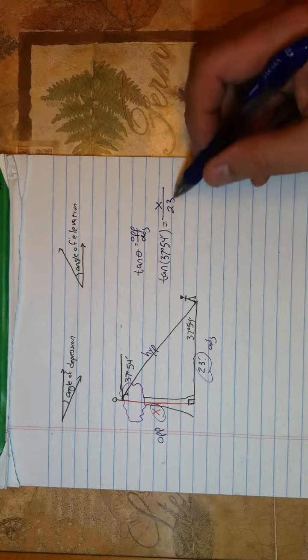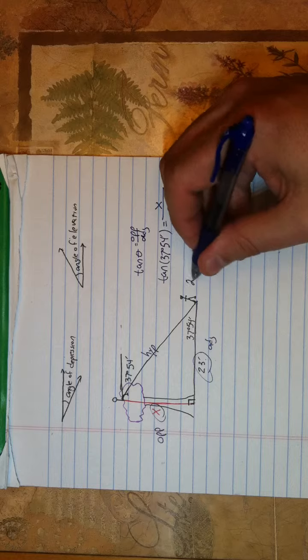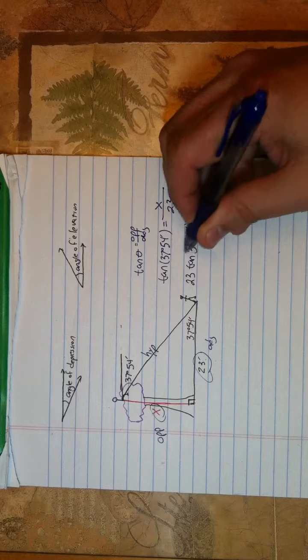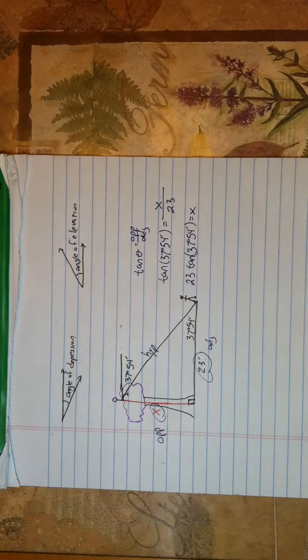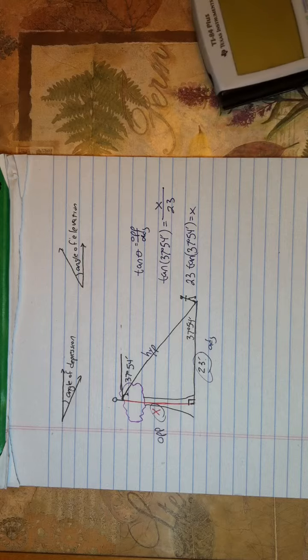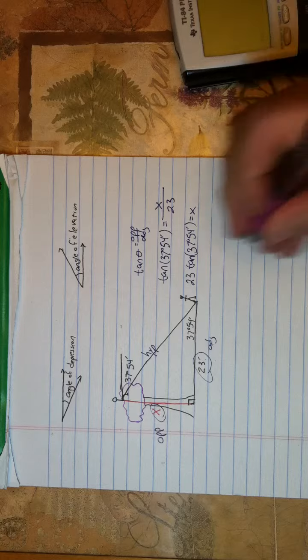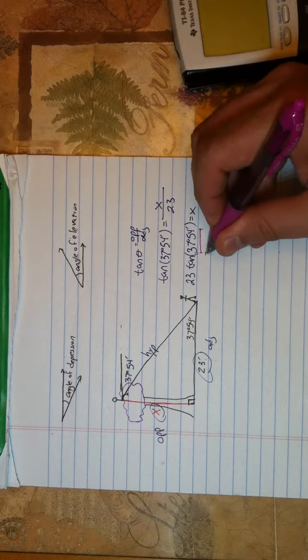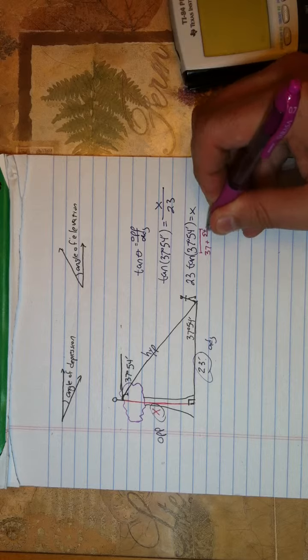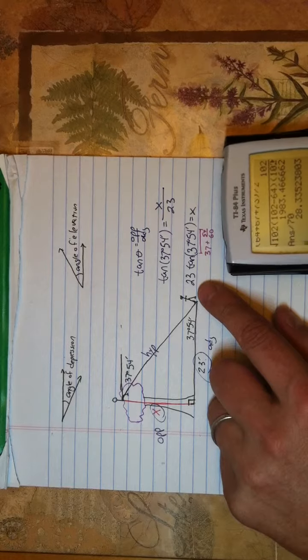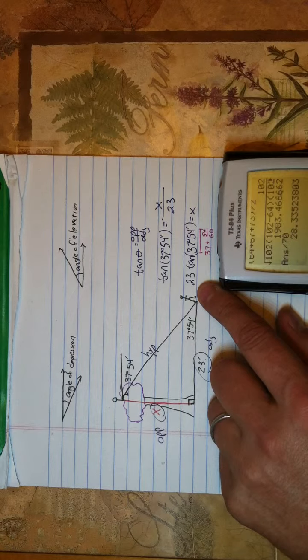So now I just need to solve this equation by multiplying by 23 on both sides. So I have 23 tan 37 degrees 54 minutes equals x. Now I can just do this on my calculator. Now what you want to do with the 54 minutes, we can think about that now. We can convert this to a decimal degrees by doing 37 plus 54 divided by 60. But I'm not going to do that as a separate step. Instead, I'm going to do that calculation right in my problem. So I have 23 tangent of 37 degrees 54 minutes.